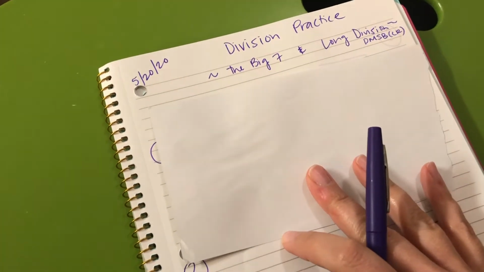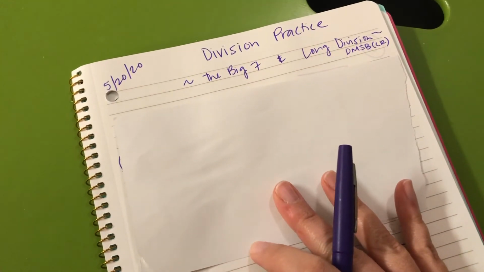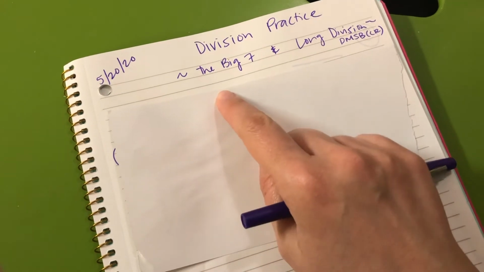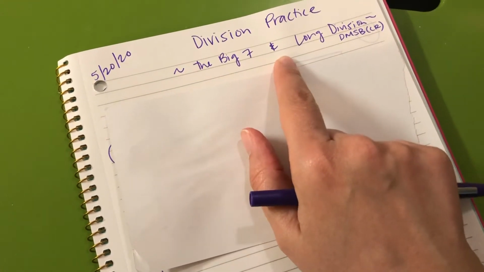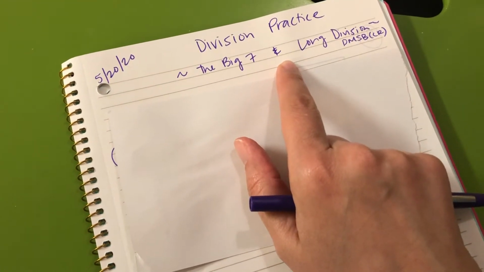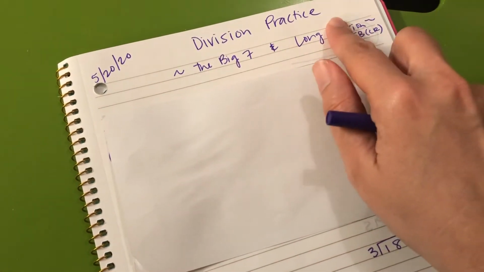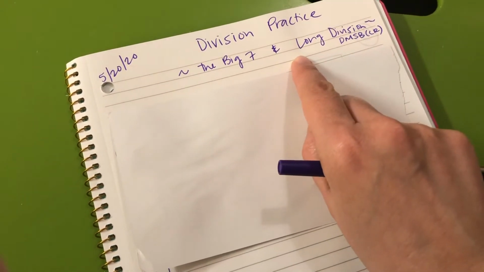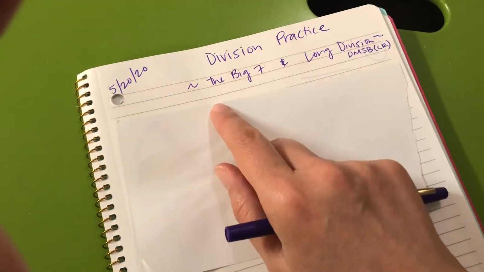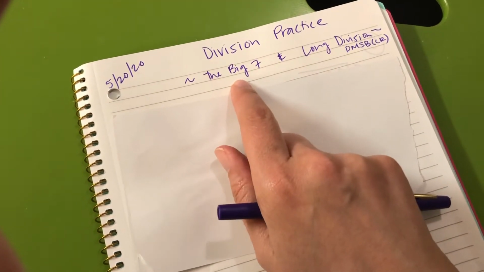Hey guys, today we are practicing division. We're going to be using the big 7 and long division. I know that some of y'all are super comfortable with long division, and that's totally fine if you keep using that. Some of us are primarily still using the big 7, which is totally fine.